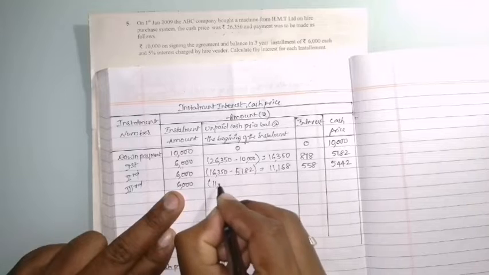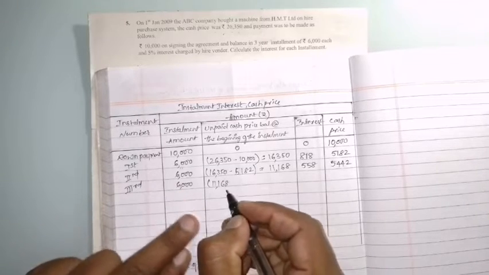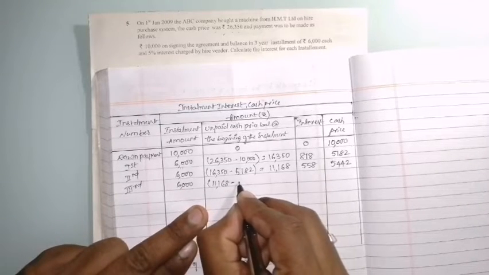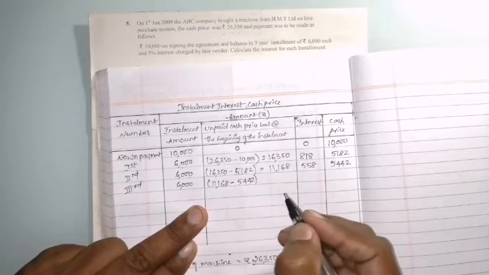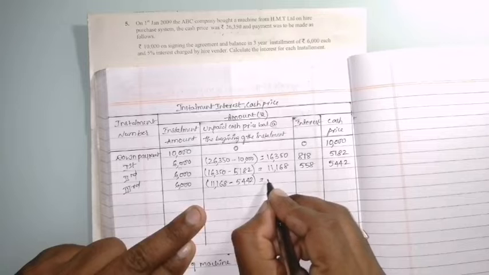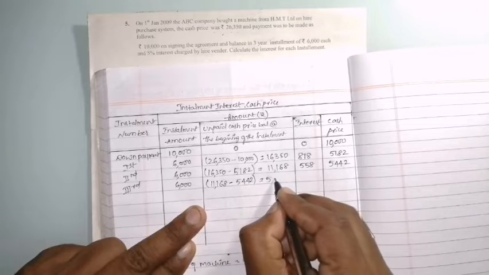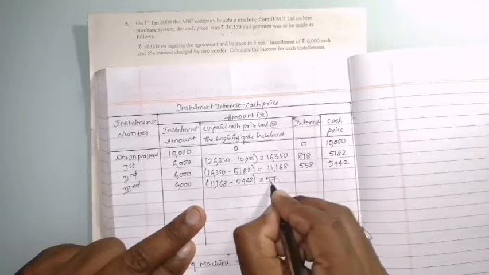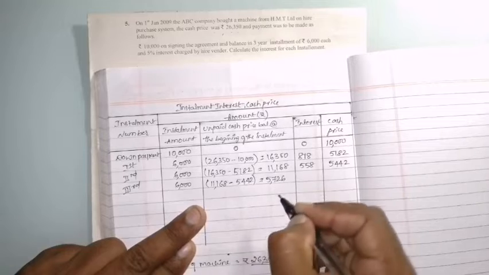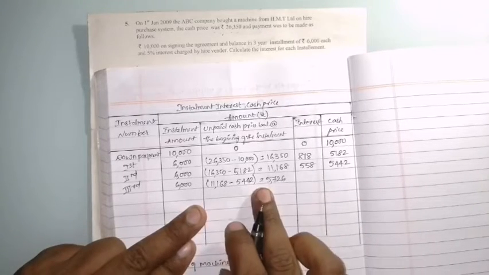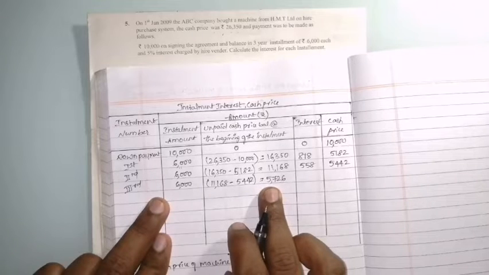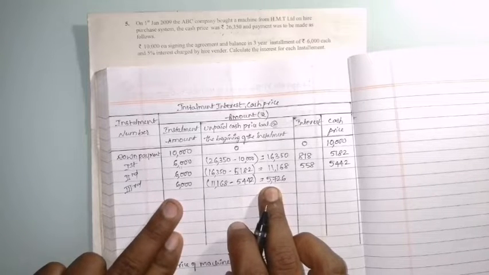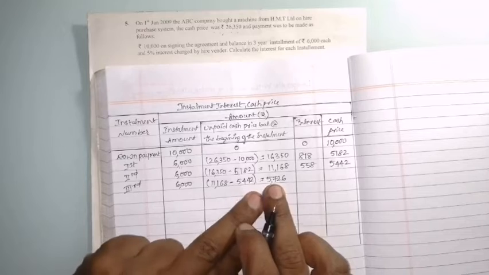So 11,168 minus 5,442 leads to 5,726. So it's the last year, and we need not put 5% on this.